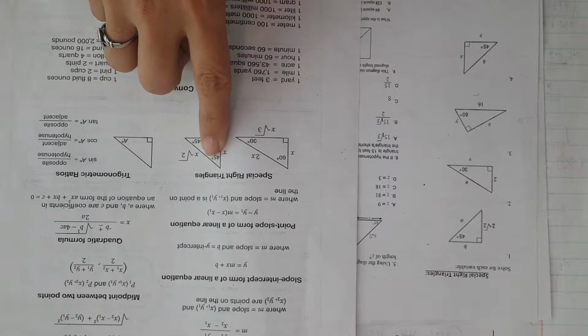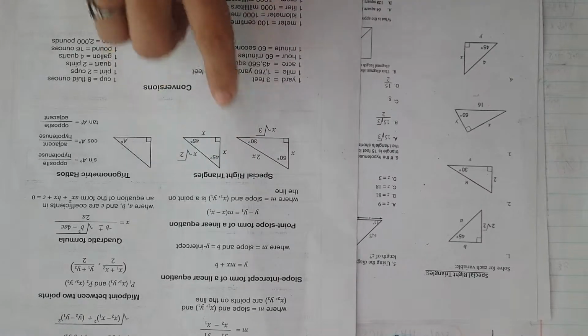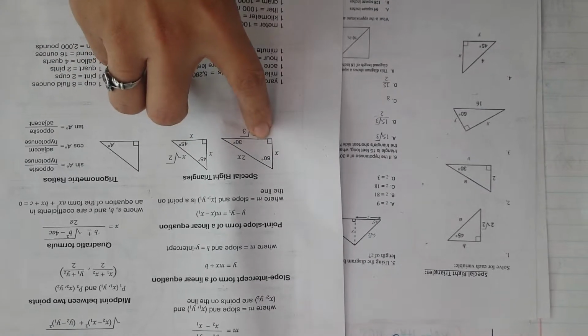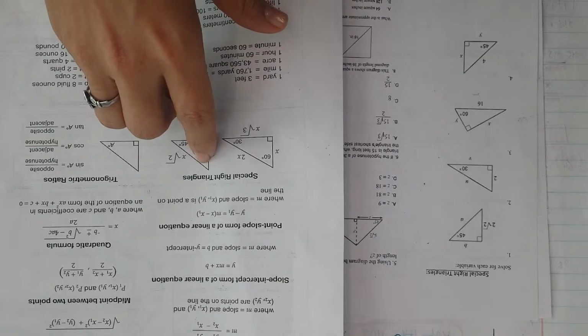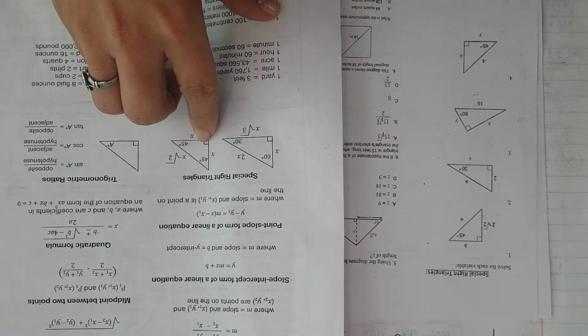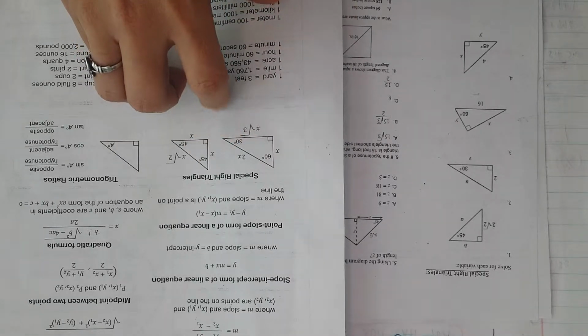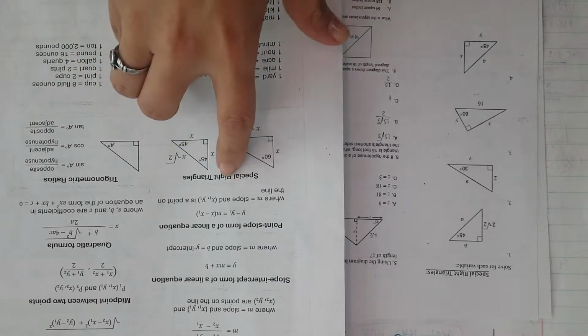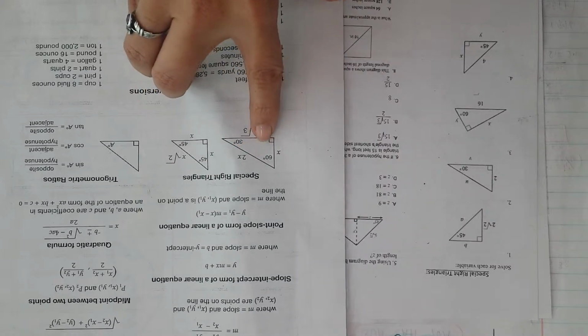All right, so special right triangles, we're going to be talking about two. The first one we're going to look at, actually we're going to kind of look at them both mixed together, but the 30, 60, 90 always makes a special triangle. The 45, 45, 90 always makes a special triangle. So the two special triangles are triangles that are made up with 30, 60, 90 and 45, 45, 90. And they're called special right, obviously, because they have a right angle in them.